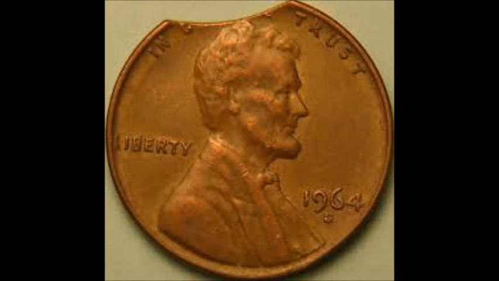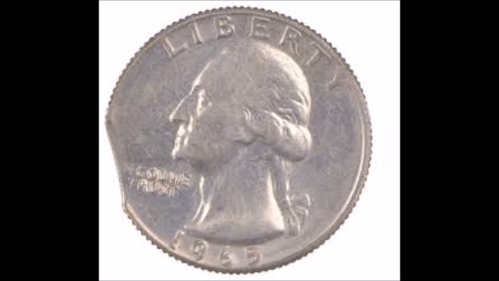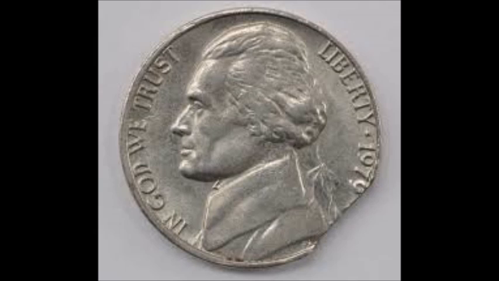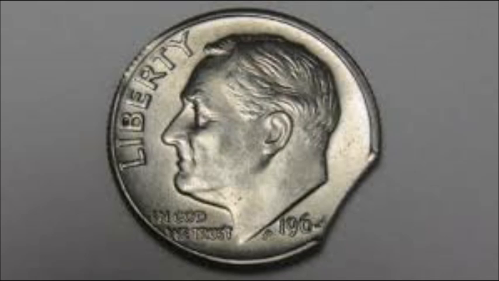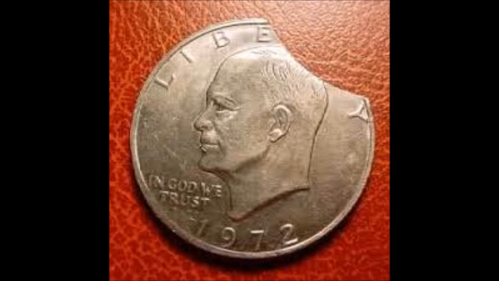Now we are looking at clipped planchets. A clipped planchet is when, sometimes, as the metal is being rolled out and the blanks are being cut out of the metal, it will not feed all the way through, and it'll strike right through and cut the coin out of a section that's already been cut, leaving a section missing from the coin, hence a clipped planchet. Clipped planchets do have a premium. Typically, it's between $3 to $10, depending on the condition of the coin and which denomination it is. It can have a premium.